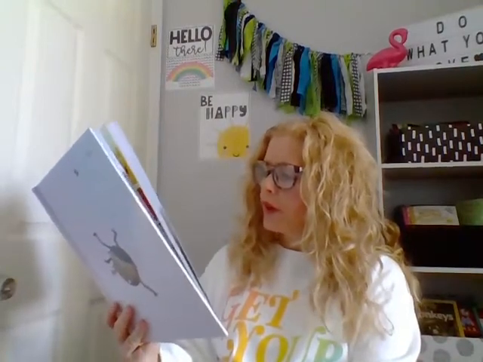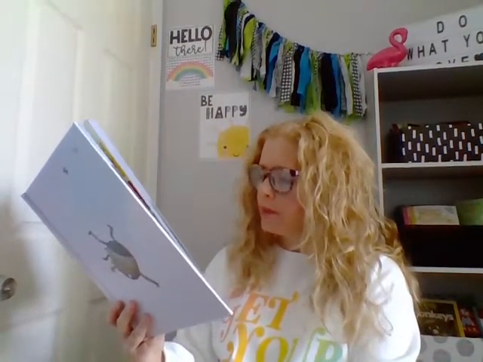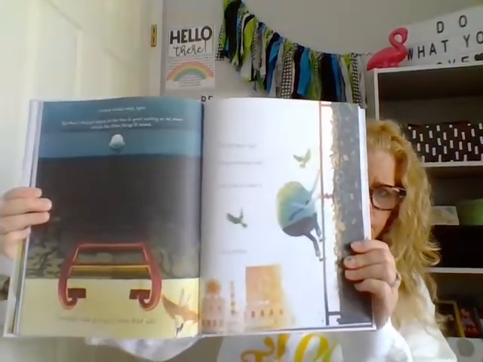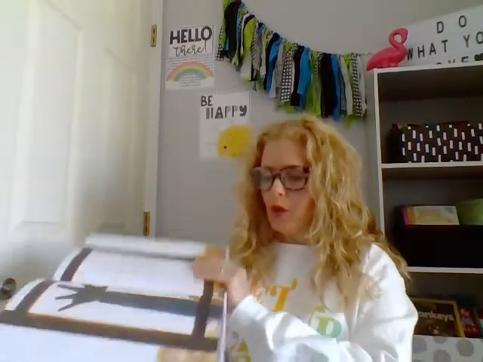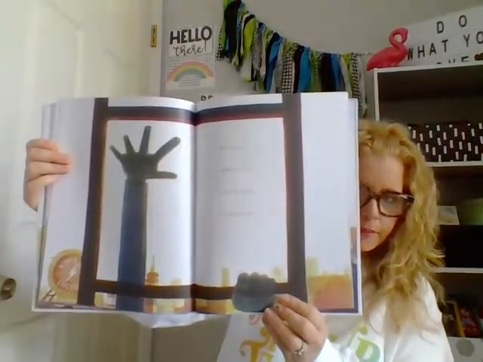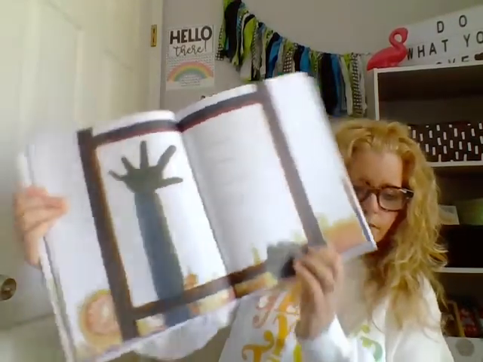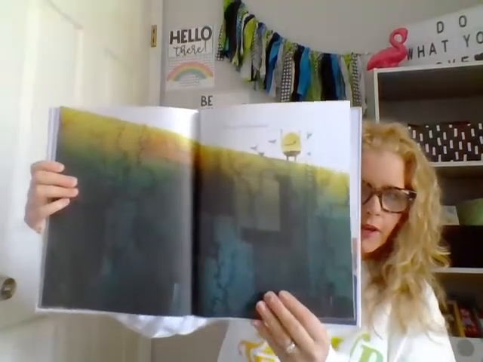But the higher I got, the more nervous I felt, but I didn't want to admit it. I was terrified. I didn't look up. I didn't look down. I just kept climbing, one step at a time. Until I was no longer afraid.